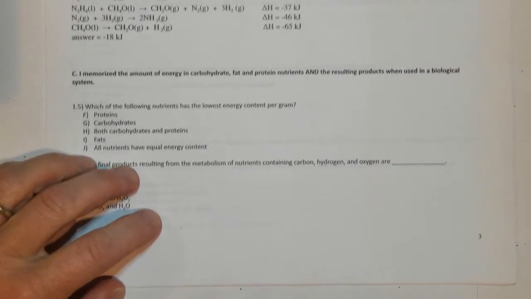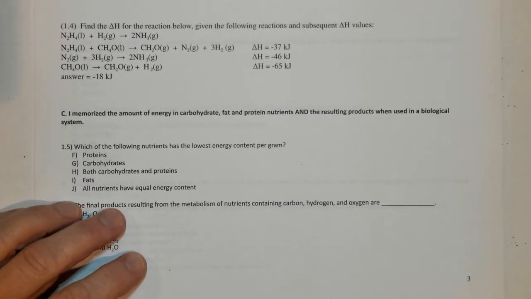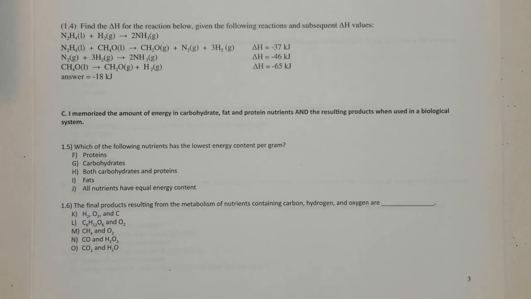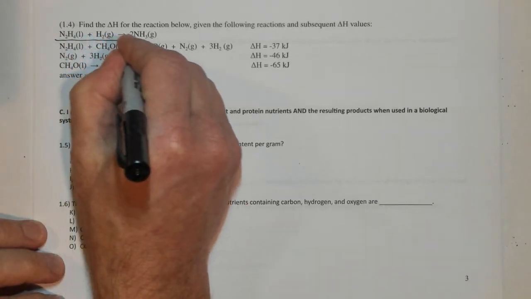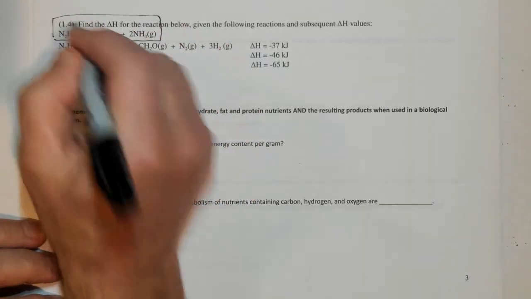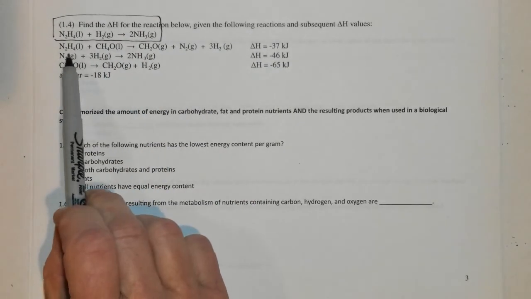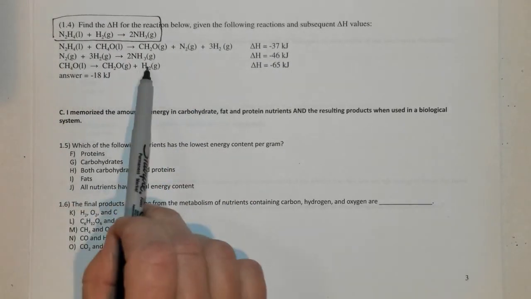One more Hess's Law problem in this video. This is 1.4. Find the delta H for the reaction below, giving the following reactions and subsequent delta H values. So here's the goal reaction right here. And then here are 3 reactions that I can manipulate.